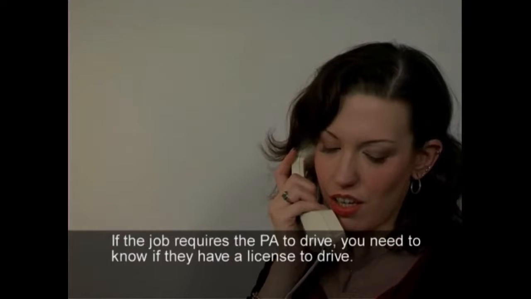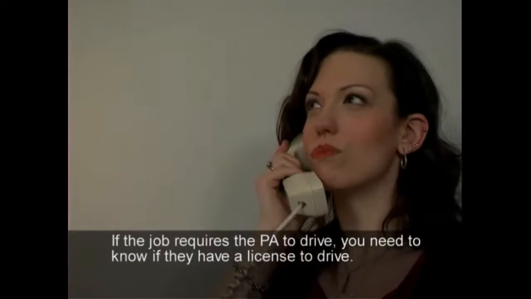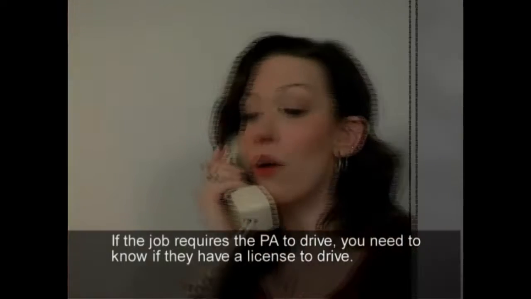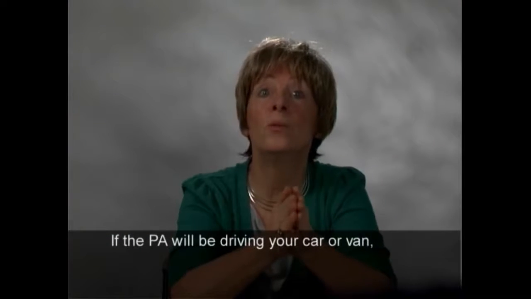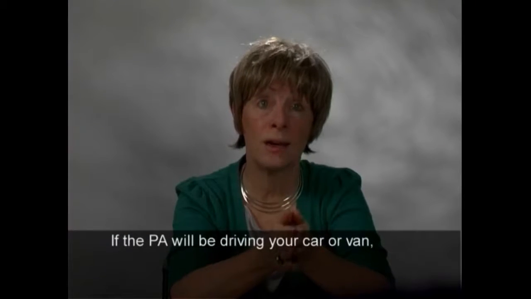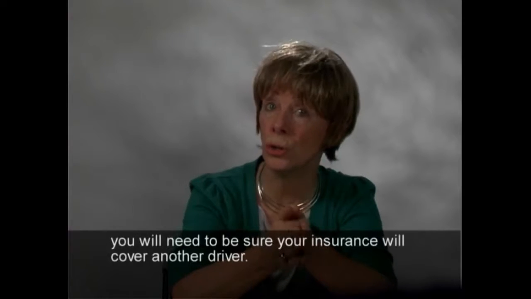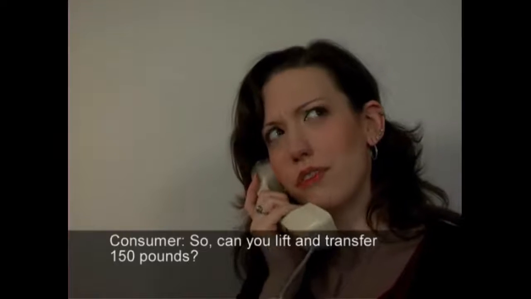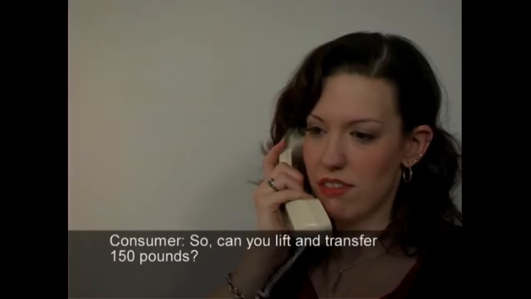Do you drive? If the job requires a PA to drive, you need to know if they have a license to drive. If the PA will be driving your car or van, you will need to be sure that your insurance will cover another driver.